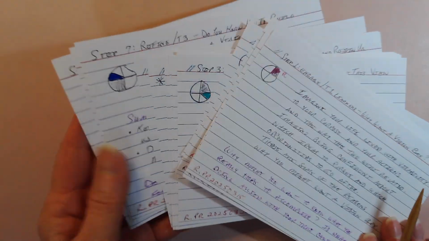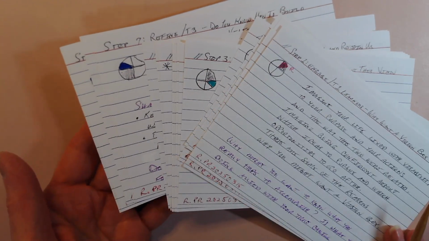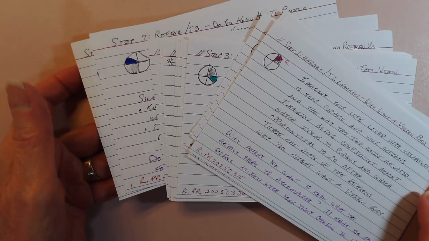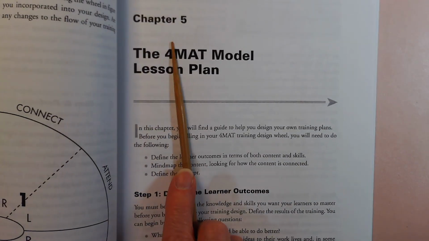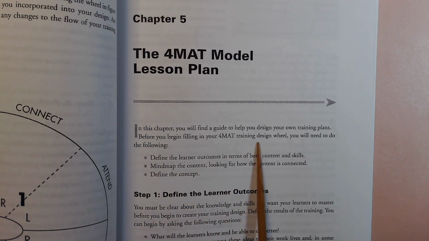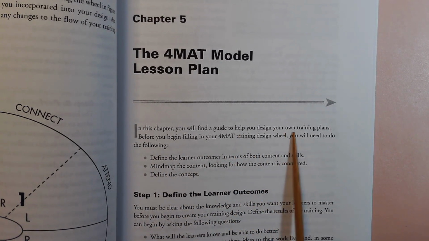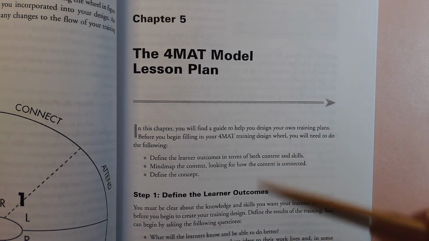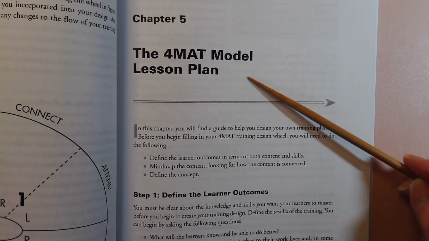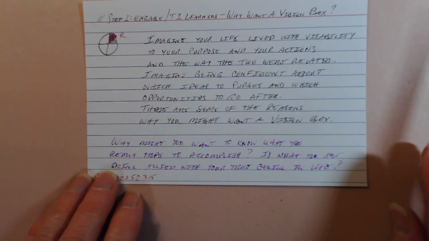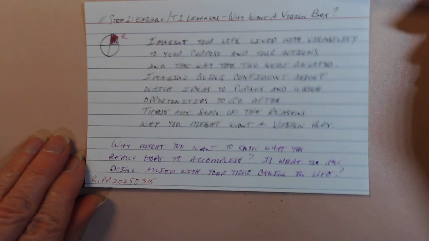And here are all the cards that I made to create the lesson plan for those 4 lessons. Let me explain. Okay, here in chapter 5, Bernice McCarthy encourages you very strongly to design your own training plan, and she devotes a whole chapter to how to actually build out your format model lesson plan. So here's mine. Step 1 in the format model is engage. It's where you try to answer the question why.